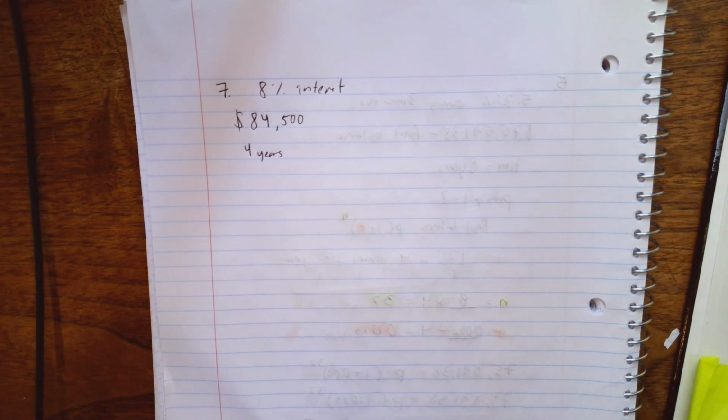Okay, so normally in a regular problem, that's how we would do it. But if we actually read the problem and look a little bit deeper into what they're saying, I think the key sentence that tips this off is the project will cost $84,500 4 years from now.